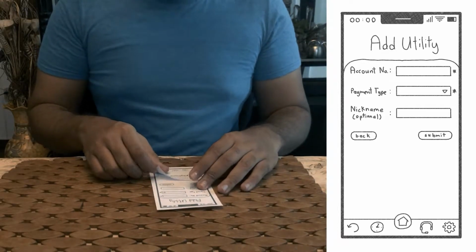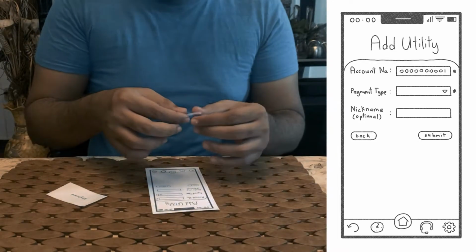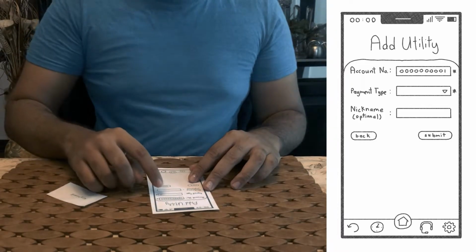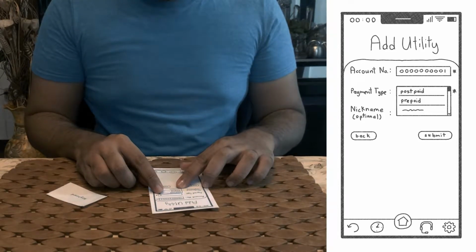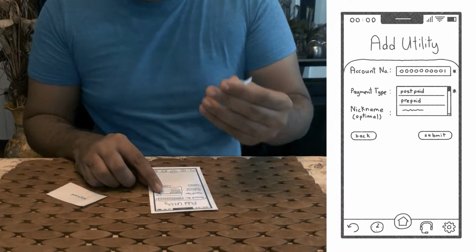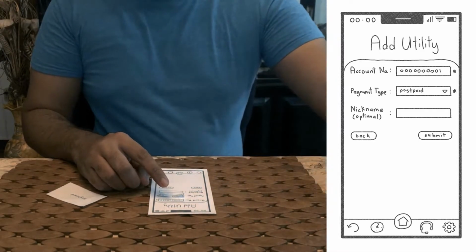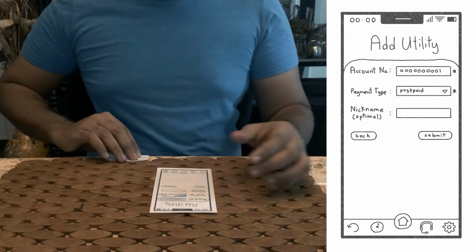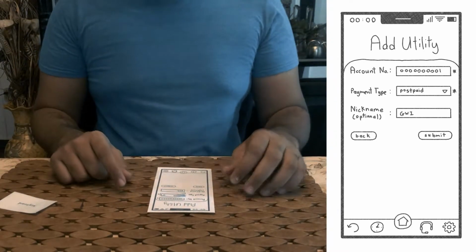So I'll just type that in with the keyboard. We have payment type. So I'll click on this drop down. We have postpaid or prepaid. I'm assuming I'll click prepaid. Postpaid, okay. And a nickname, I guess you type that in with the keyboard. GWI. Okay. So looks like I'm done there with utilities.